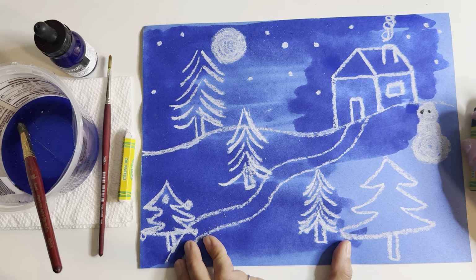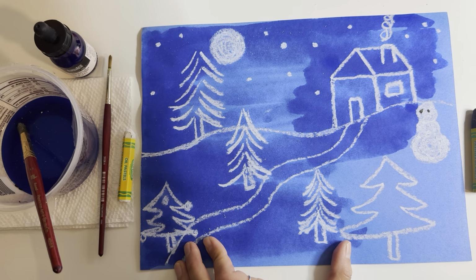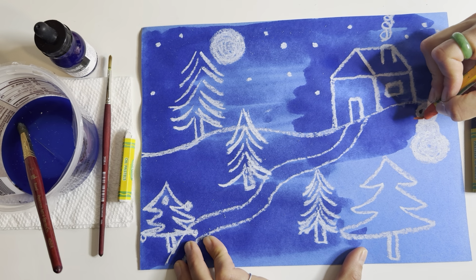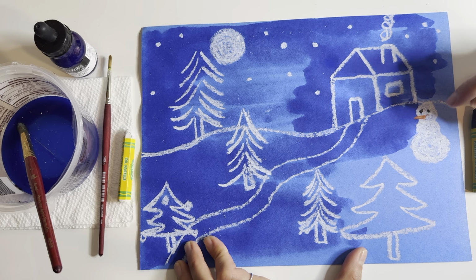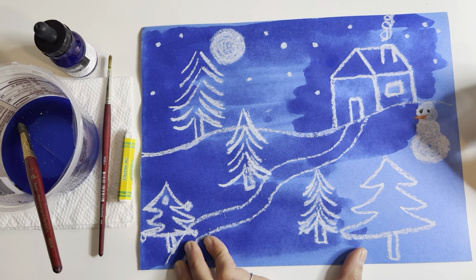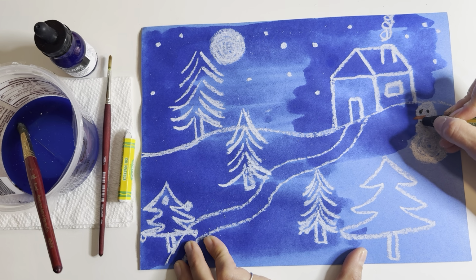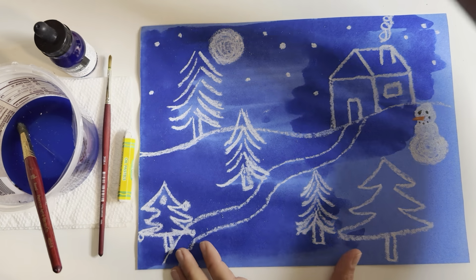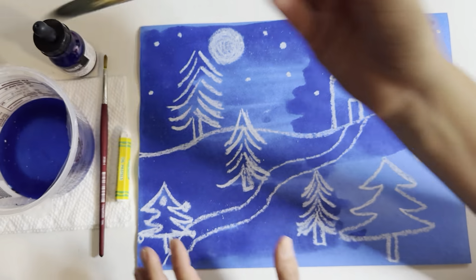And then maybe orange to add the nose. And if I could add this little spot. Okay, so let's see if the blue works well over.